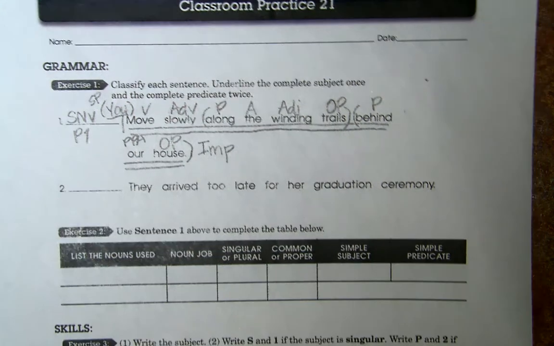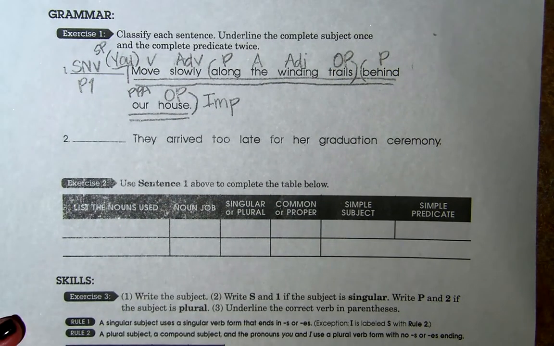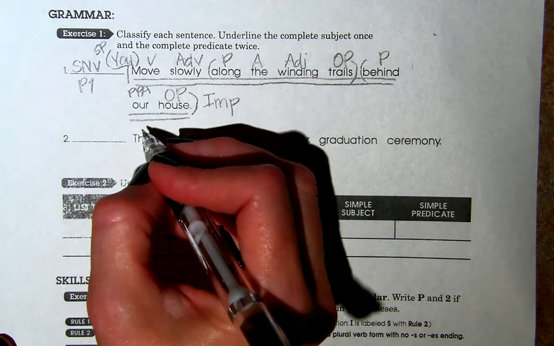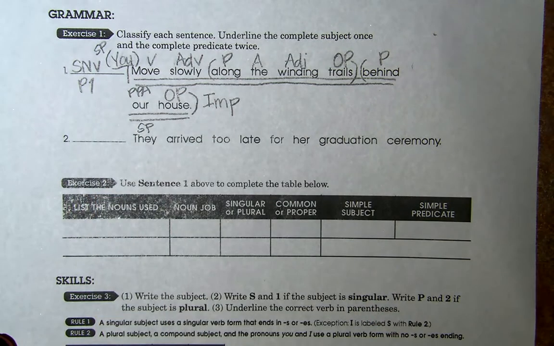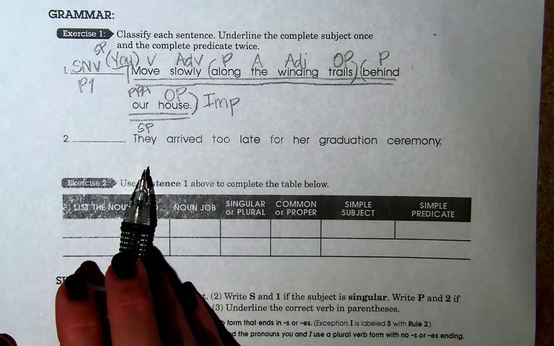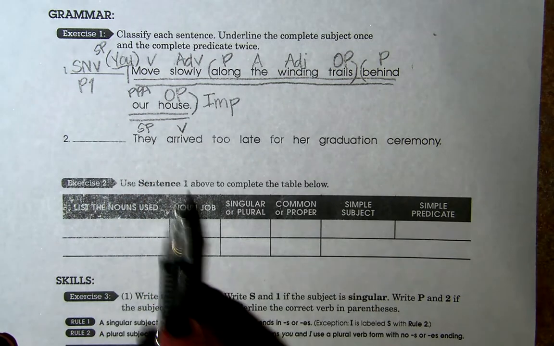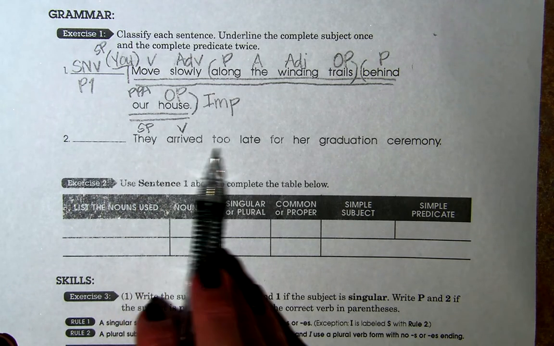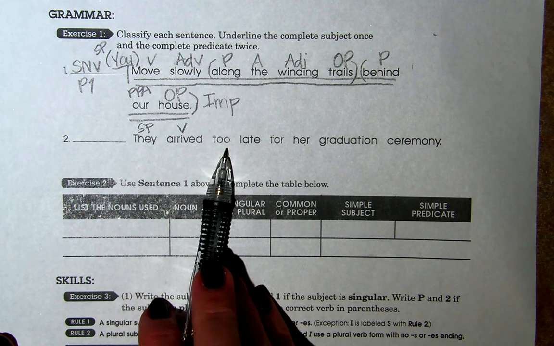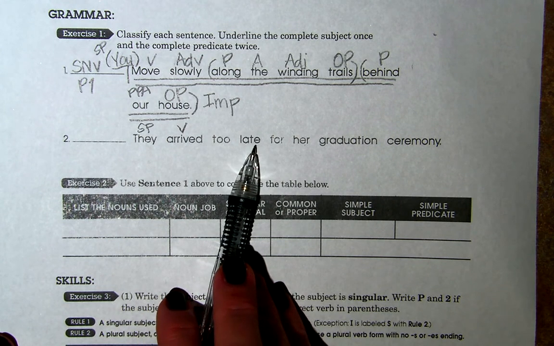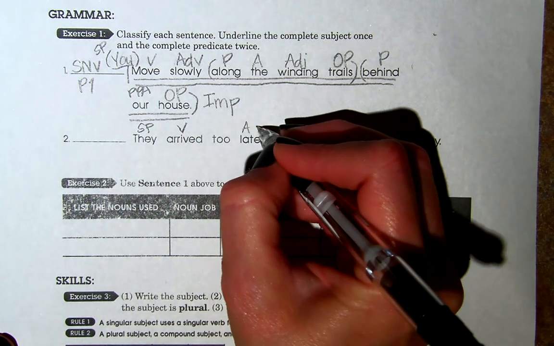Sentence number 2. They arrived too late for her graduation ceremony. Here's my verb. So, who arrived too late for her graduation ceremony? They. Subject, pronoun. What is being said about they? They arrived. Verb. Arrived how? To? No, that doesn't make sense. So we're gonna try a different question. Late answers the question, arrived when? Late. Adverb.